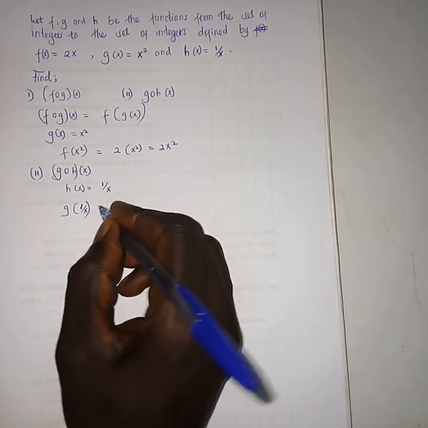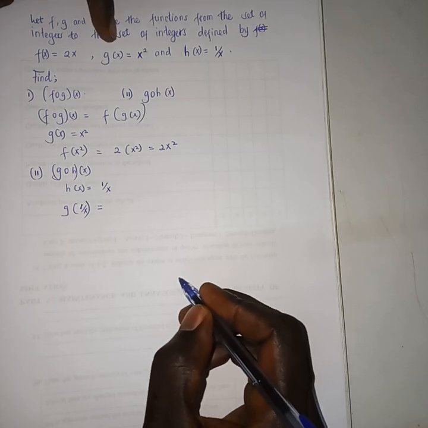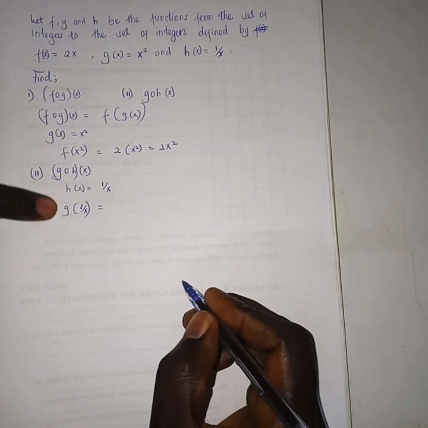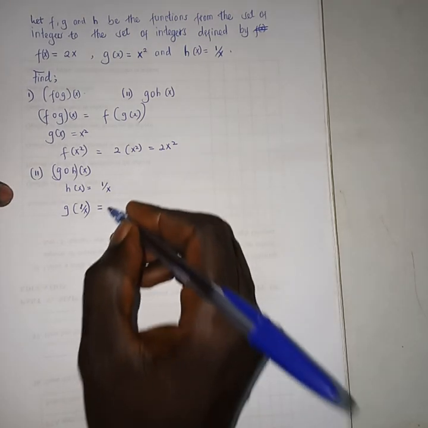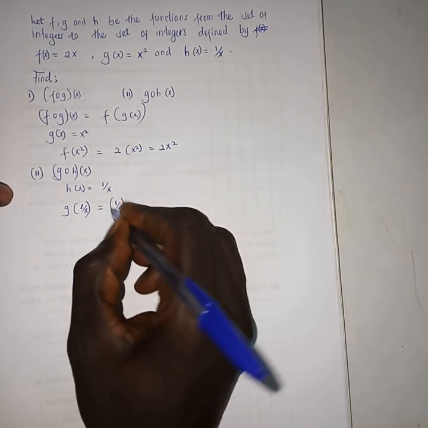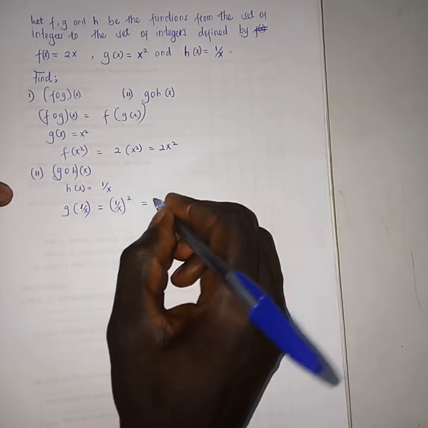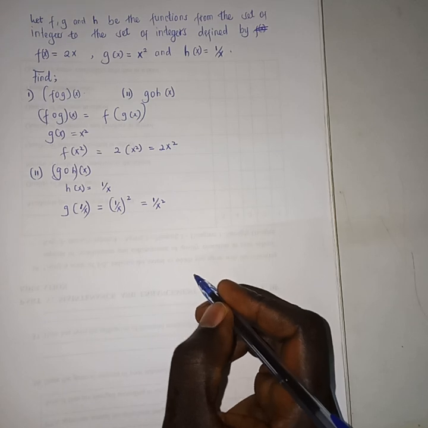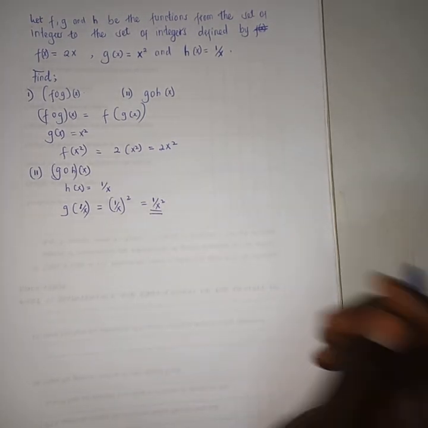So g of 1 over x will be, because g says that it squares the input, but the input in this case is 1 over x. So the output will be 1 over x squared, and this one is going to give us 1 over x squared because 1 squared is 1. So this is the output, and that is done.